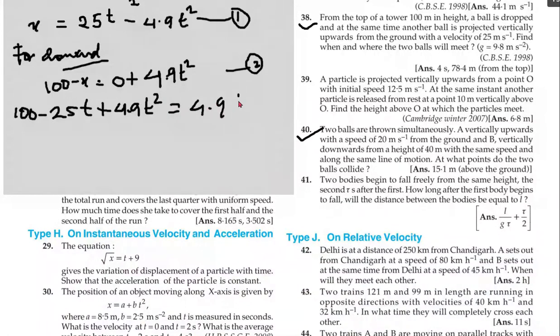The 4.9 t square terms cancel, which means 25 t equals 100. So t will be 100 by 25, equal to 4.